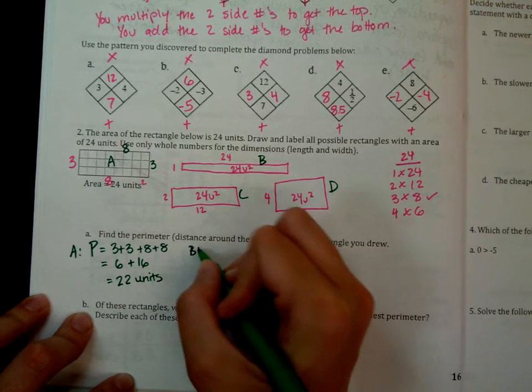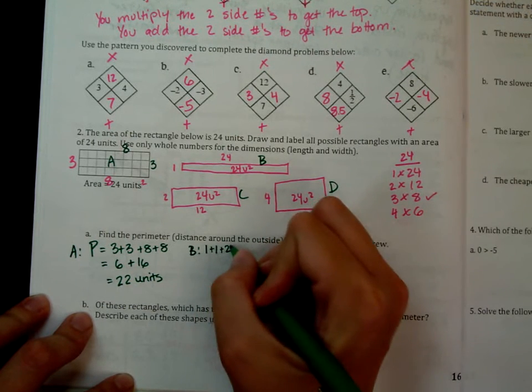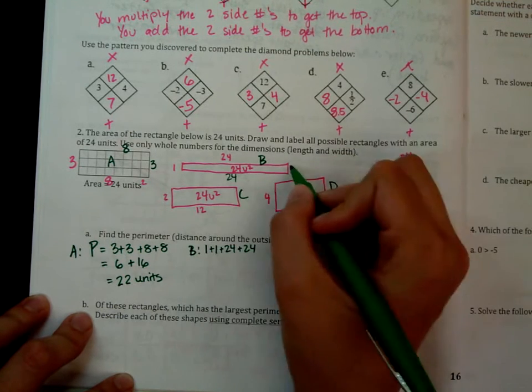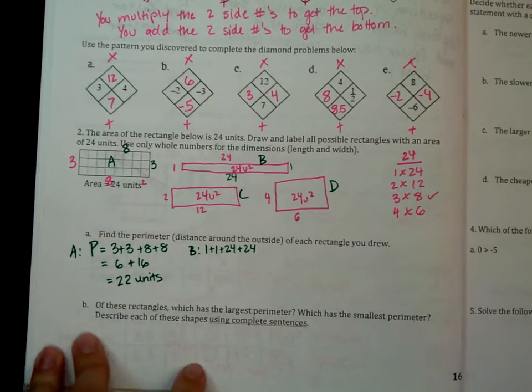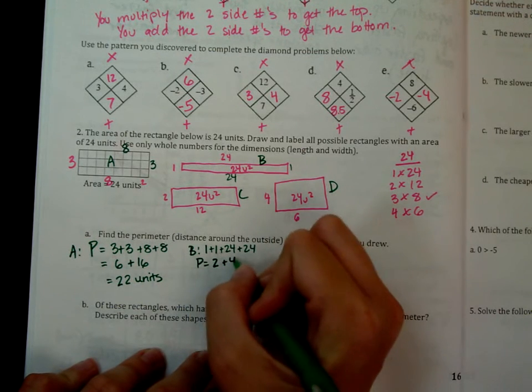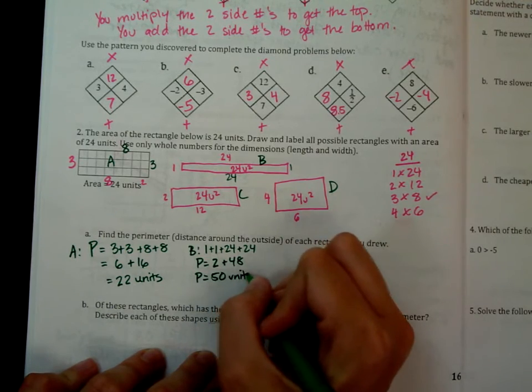Rectangle B is 1 plus 1 plus 24 plus 24, because that's 24, this is 24, 1 and 1. So that's 2 plus 48, which is 50 units.